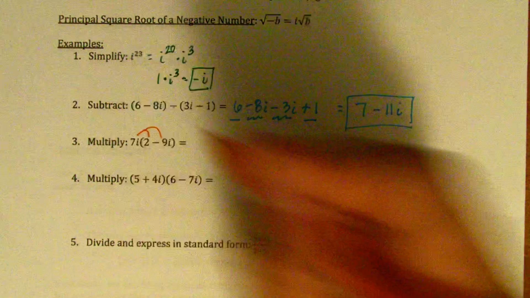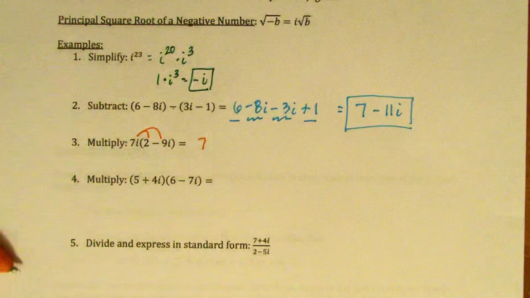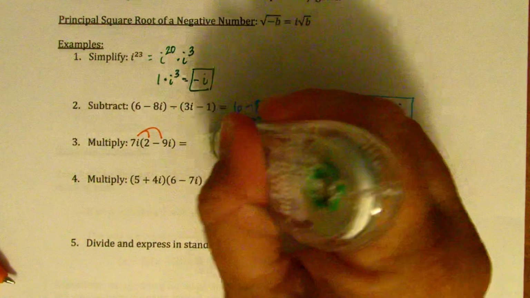Multiplying, we can go ahead and distribute. We have 7i times 2, that's 14i.